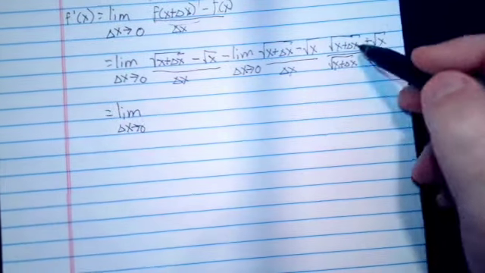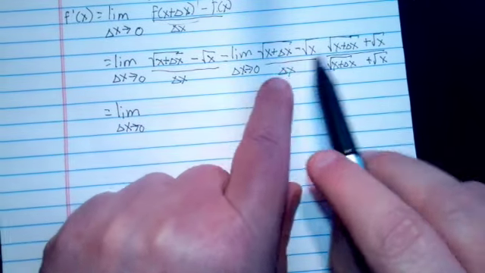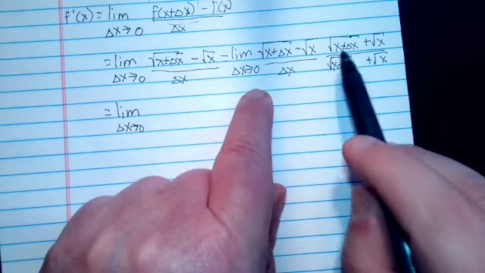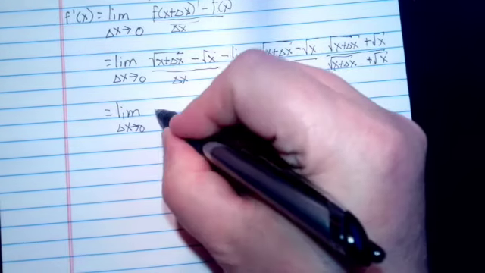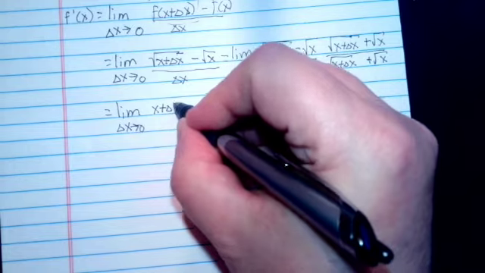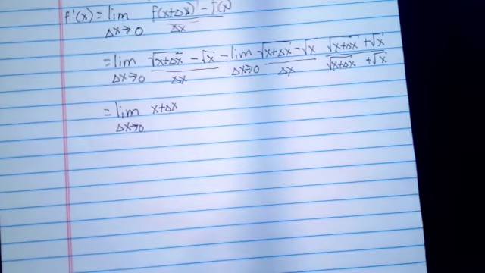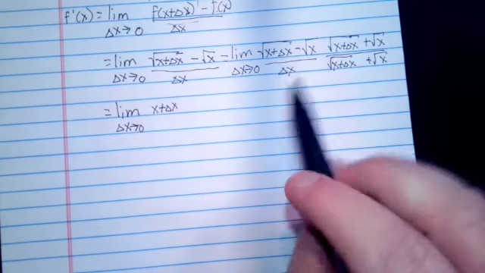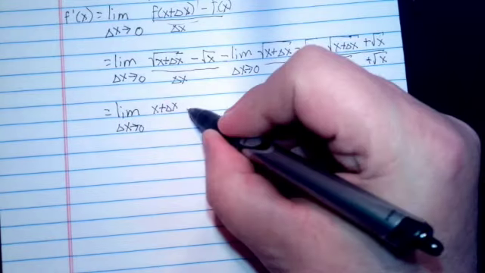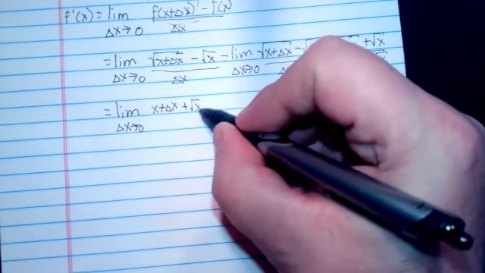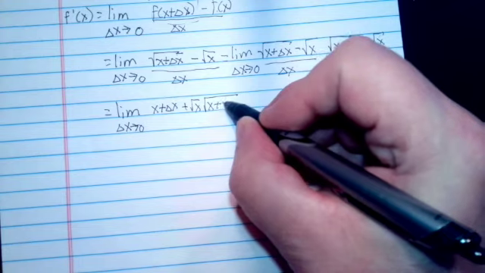So let's multiply the numerators together. If you multiply root x plus delta x by root x plus delta x, you're going to get x plus delta x, just from the definition of square root. Now if you multiply the outer terms together, you're going to get the square root of x times the square root of x plus delta x.